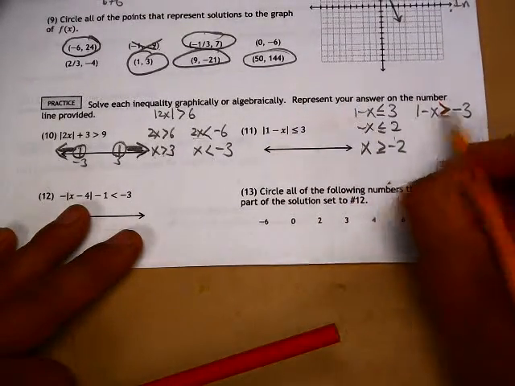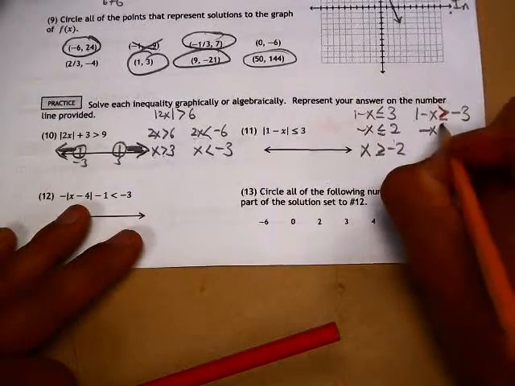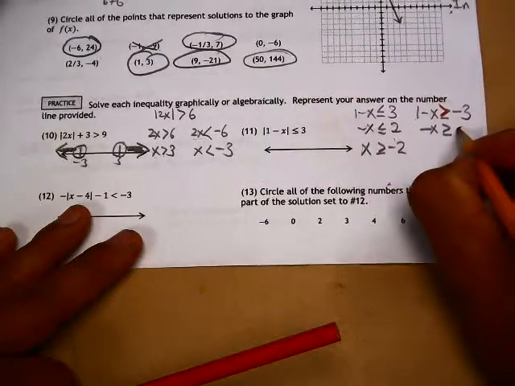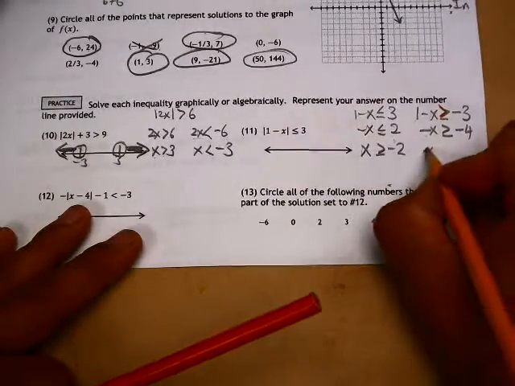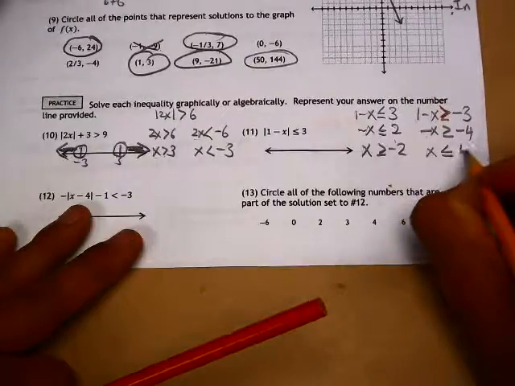Same thing over here. Subtract 1 from both sides. Negative x is greater than or equal to negative 4. Divide both sides by negative 1. So x is less than or equal to 4.